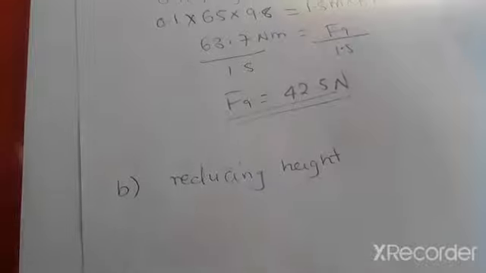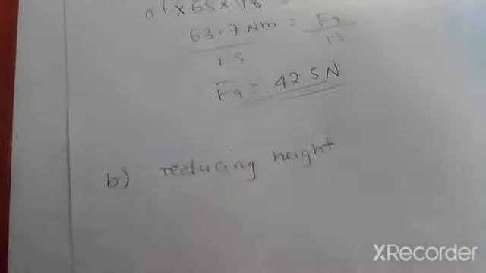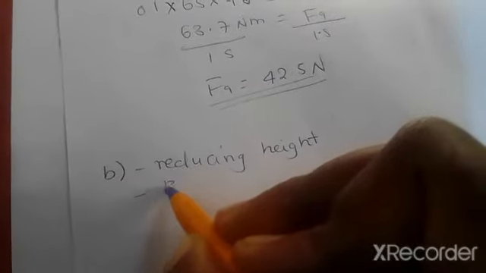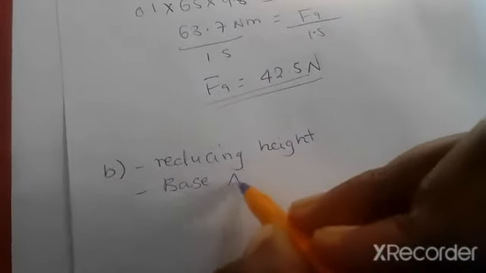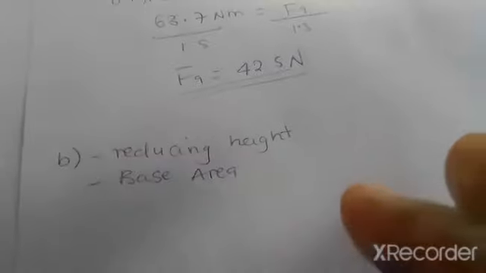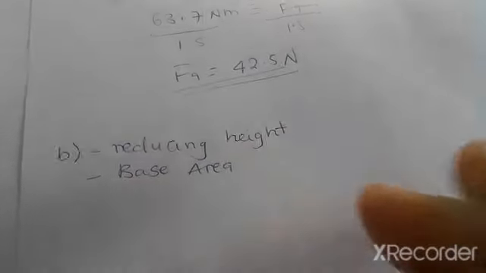The shorter the object, the more stable it is. Then there's also the issue of base area. The base area is the area that the object covers on the surface.